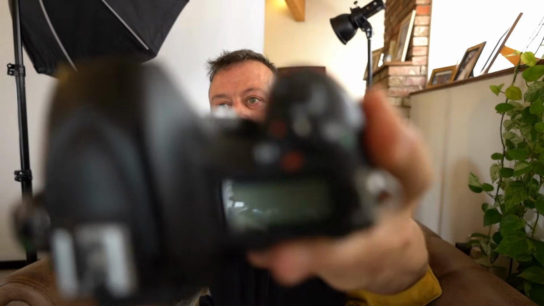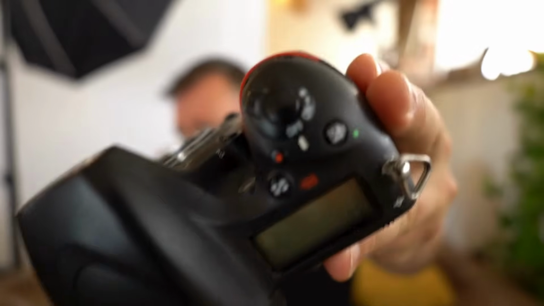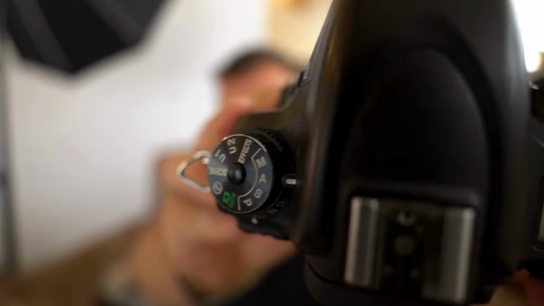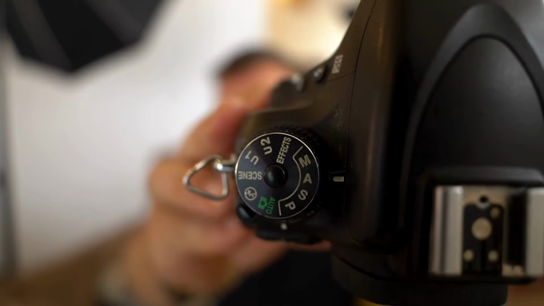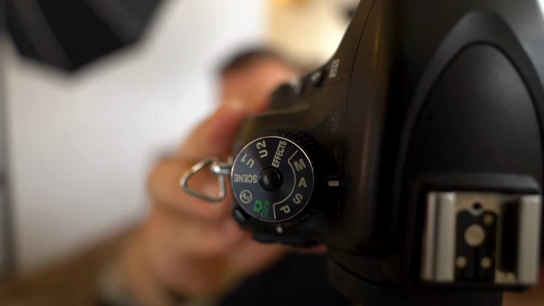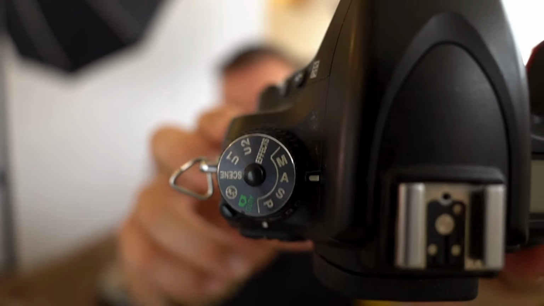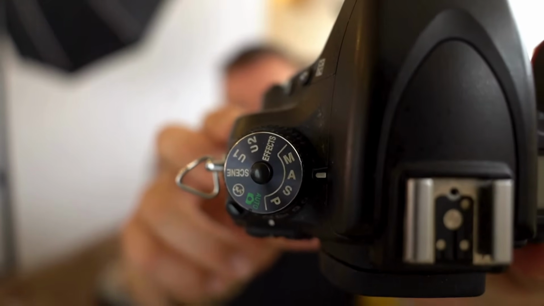So you'll set it to aperture priority. So if you look on one of my cameras here, there, it's set on the A. So you've got M, A, S and P. So A stands for aperture, M stands for manual, and I've got it on aperture priority now. So I control the aperture and not worry about the rest.